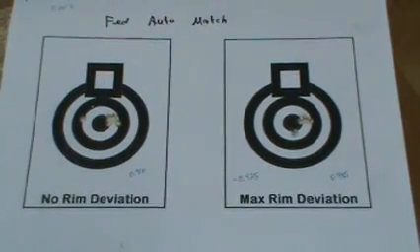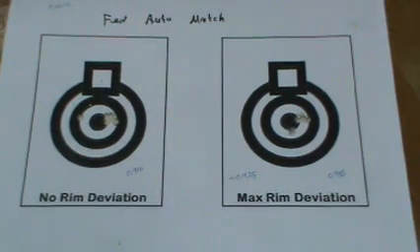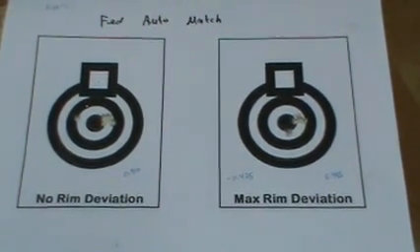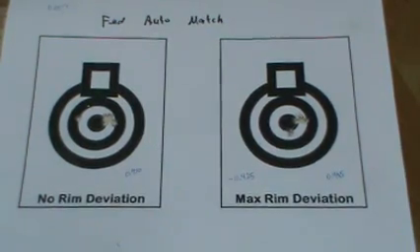I hope that you find this data beneficial. I hope you can take it and run with it, and hopefully you will start shooting some tighter groups as well.